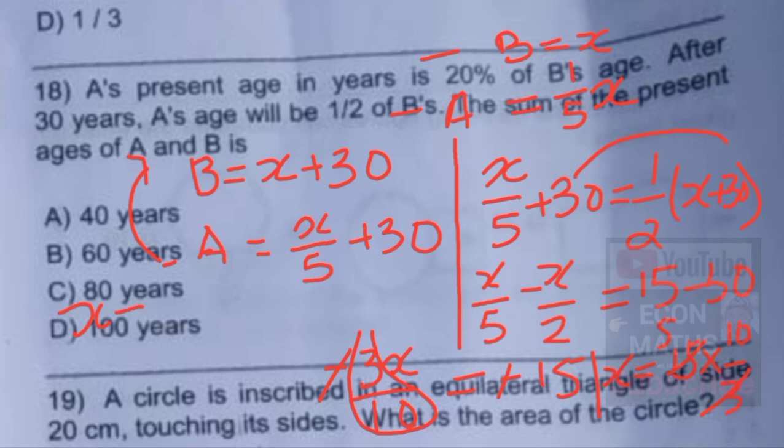x is equal to 50, that is x was the age of B, so age of B is 50, and age of A is 20% of x, that is 1/5. Therefore age of A is equal to 1/5 of age of B, which is equal to 1 by 5 into 50.